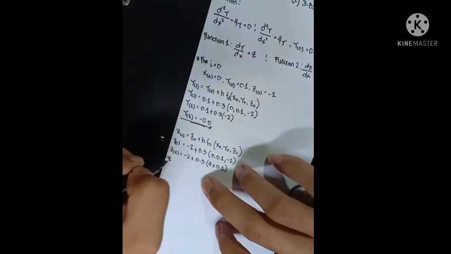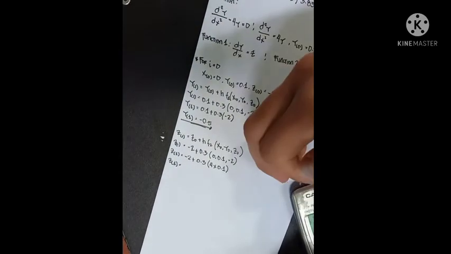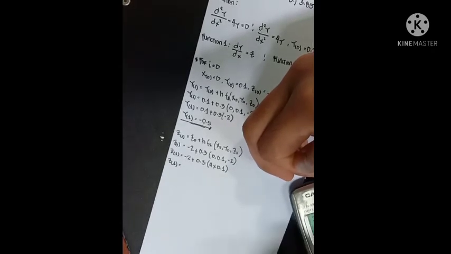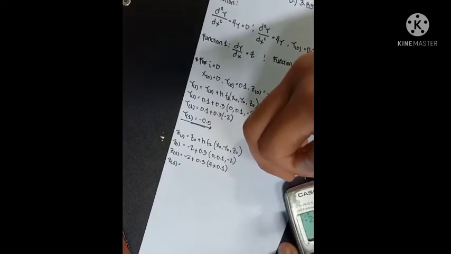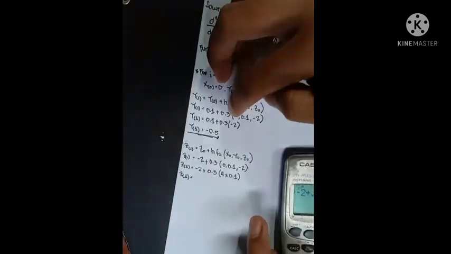So our z1 is negative 2 plus 0.3 times 4 times 0.1. So our z1 is negative 1.88.